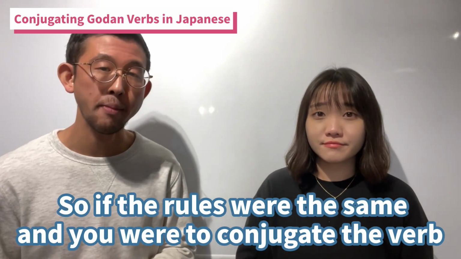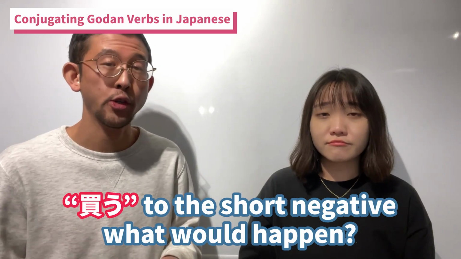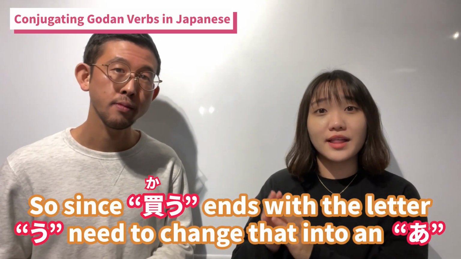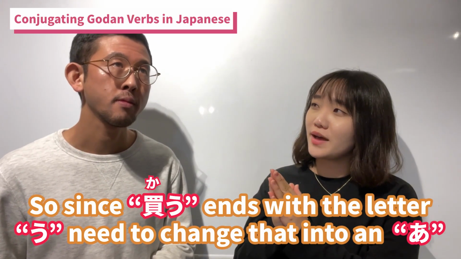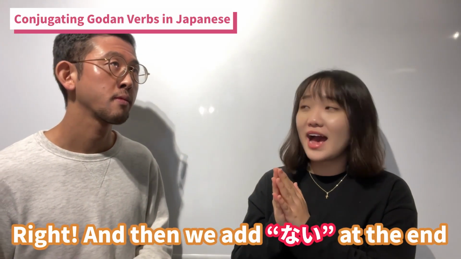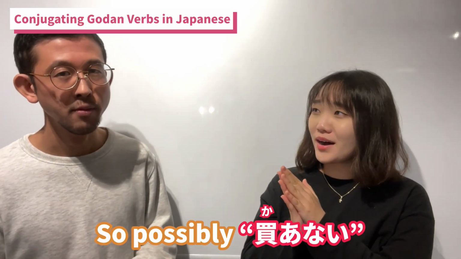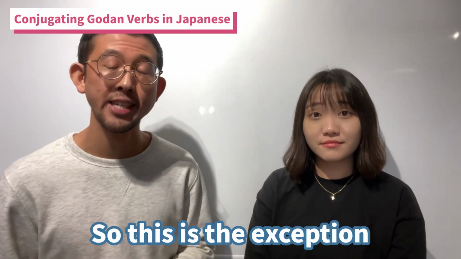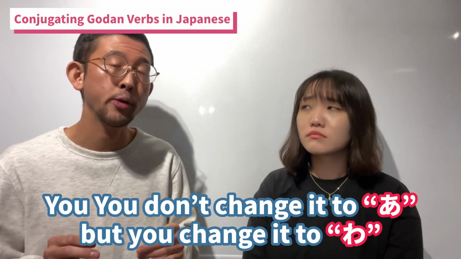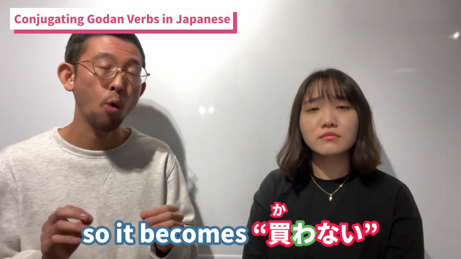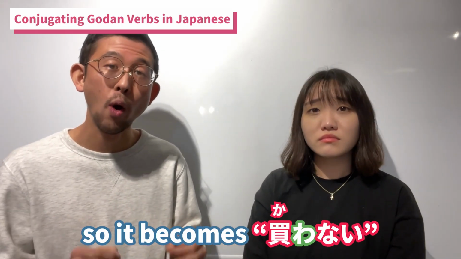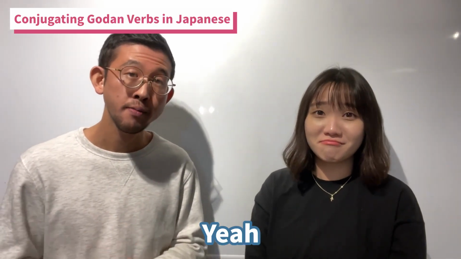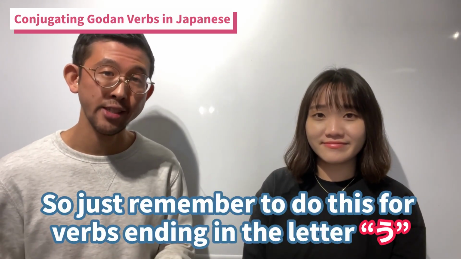So if the rules were the same and you were to conjugate the verb kau to the short negative, what would happen? So since kau ends with the letter u, we would change that into an a, right? And then we add nai at the end. So possibly ka-a-nai. Right. So this is the exception. You don't change it to a, but you change it to wa. So it becomes ka-wa-nai. Ka-wa-nai. Well, I guess it's a lot easier to say. Yeah. So just remember to do this for verbs ending in the letter u.